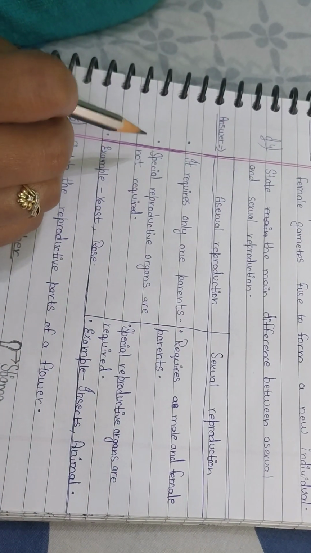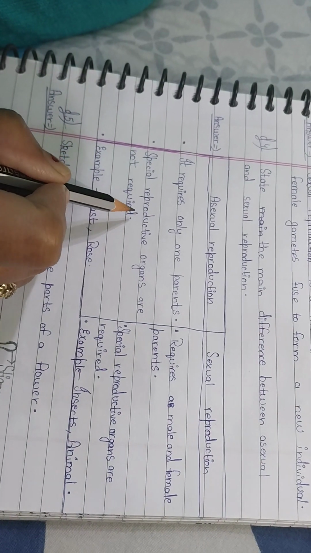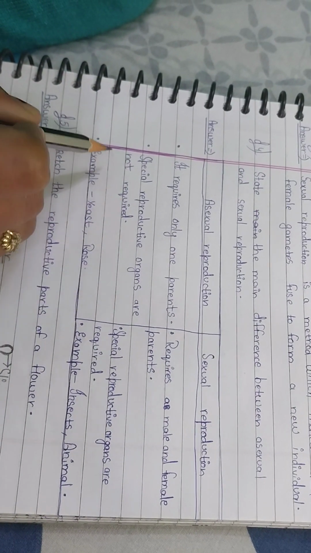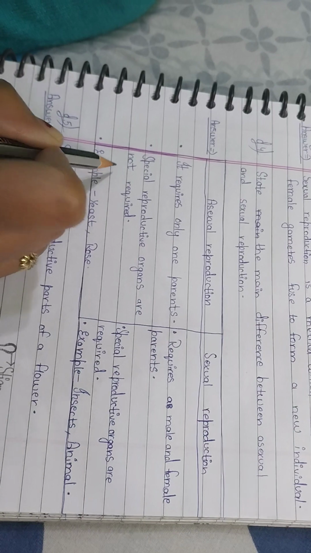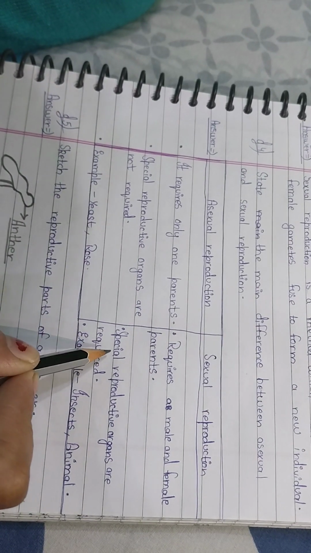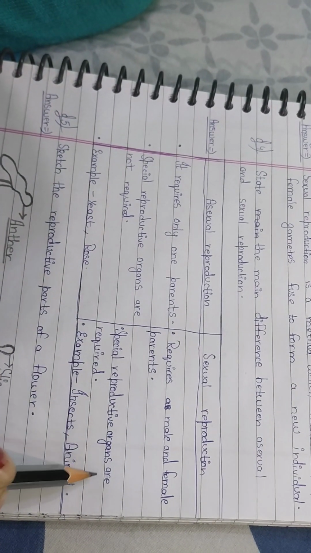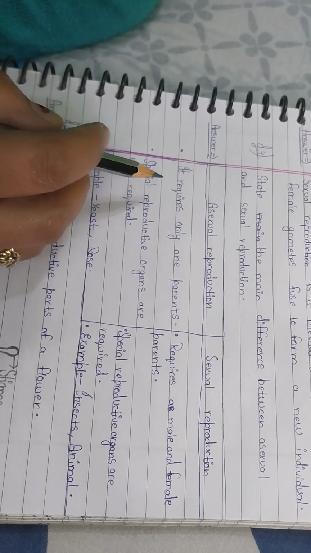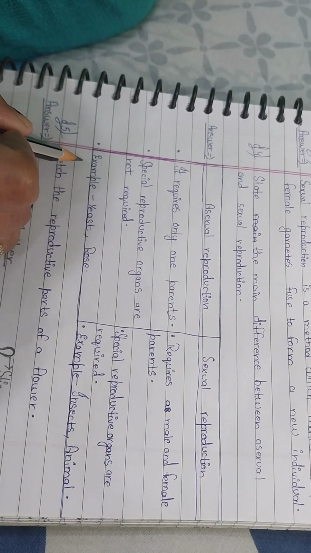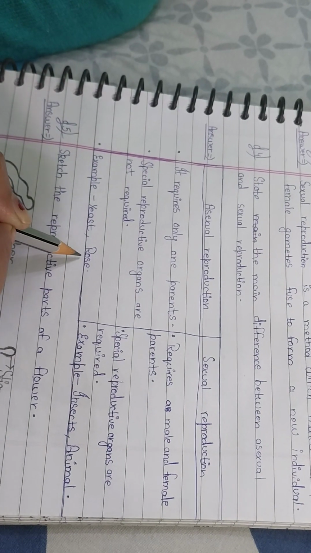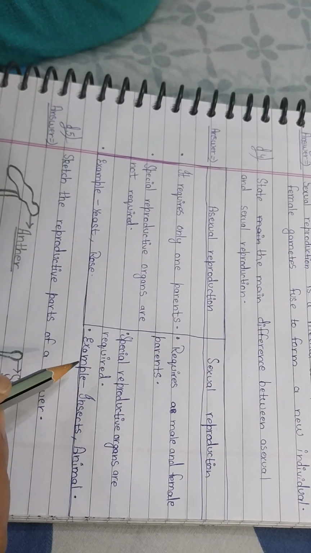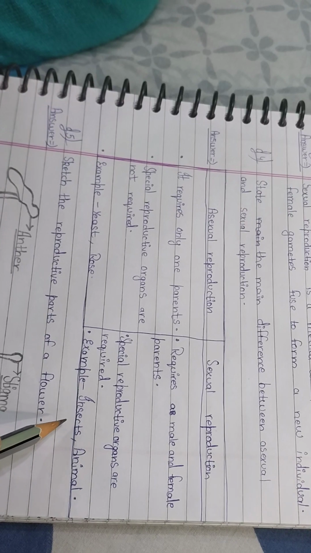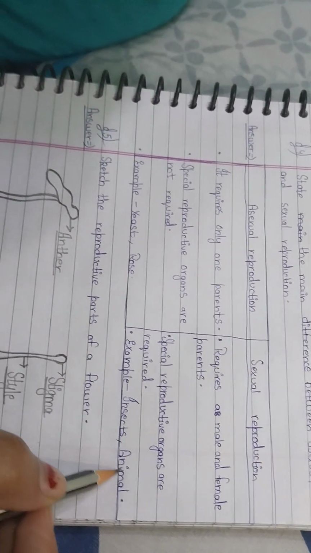Second, special reproductive organs are not required, but in sexual reproduction special reproductive organs are required. Example of asexual reproduction is yeast, rose. And sexual reproduction example is insects, animals.